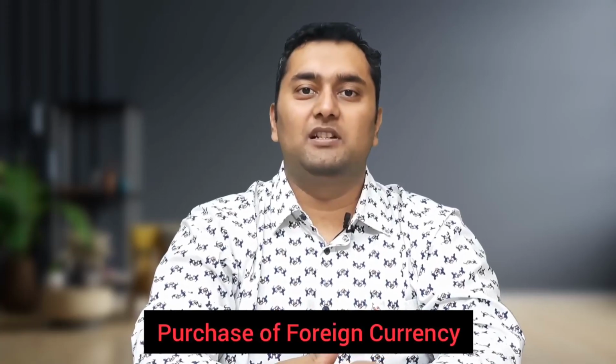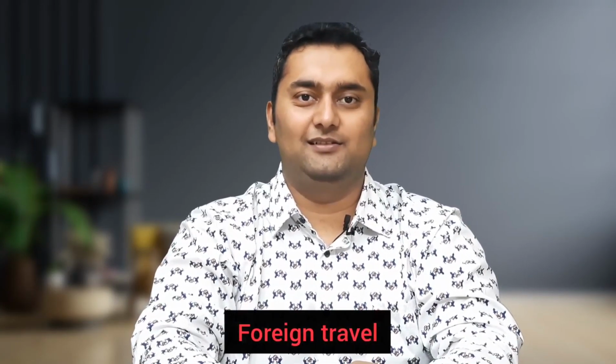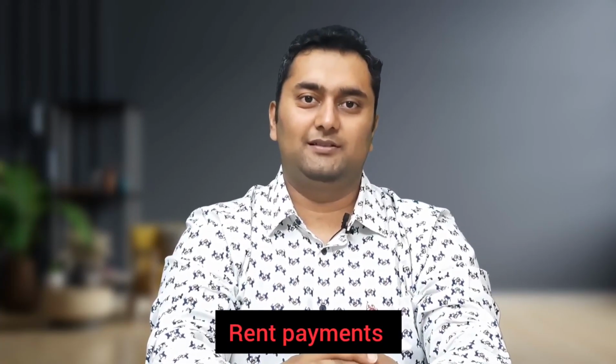Number 19, purchase of foreign currency. Any purchase of foreign currency for the purpose of buying equity, debt instruments, real estate, etc., or for opening a bank account abroad, or in case of pilgrimage, etc., will reflect in your AIS. Number 20, any foreign packages or overseas trips planned where the payment is done by the traveler will also reflect in AIS. Number 21, rent payments.